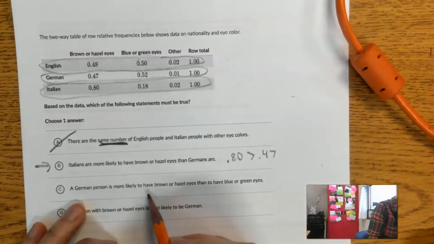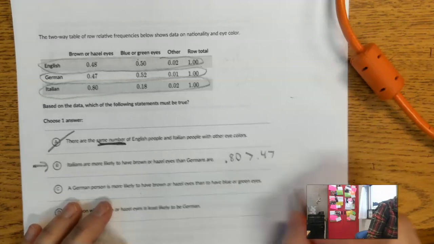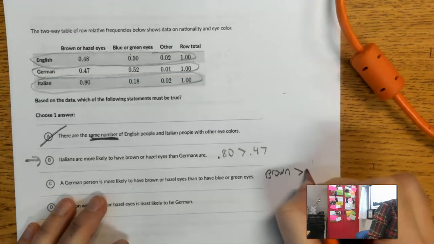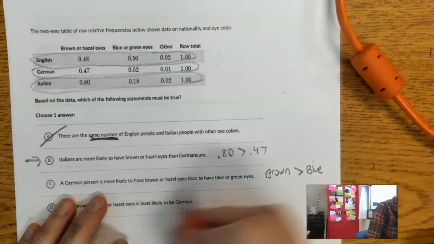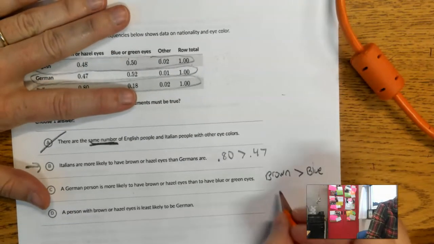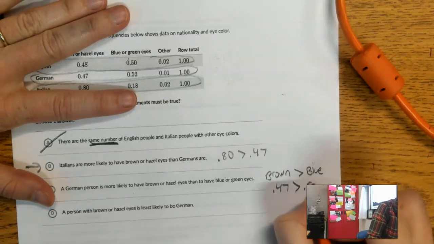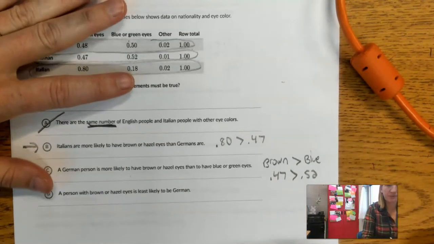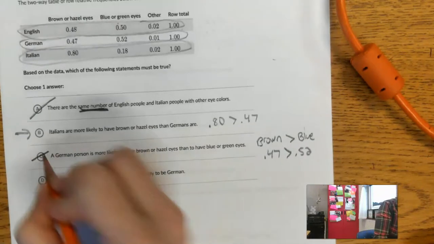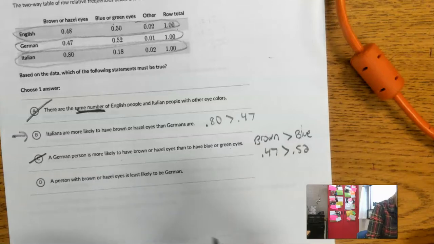All right, C. A German person is more likely to have brown or hazel eyes than blue or green eyes. So this is saying that brown would be greater than blue for Germans. Let's look at just the German row. 0.47, 0.52. 0.47 is not greater than 0.52, so this is definitely not true. A German person is more likely to have blue or green eyes.